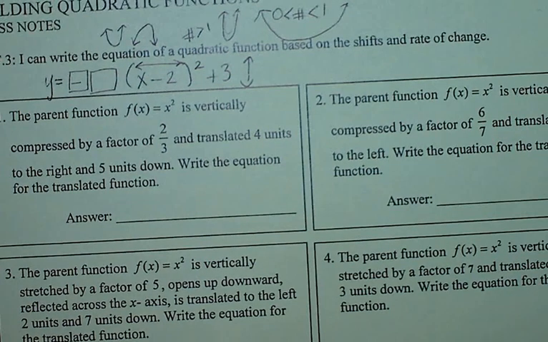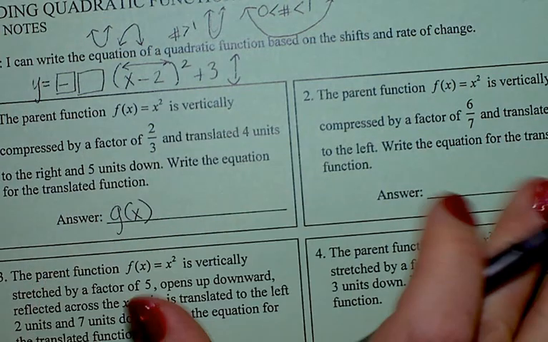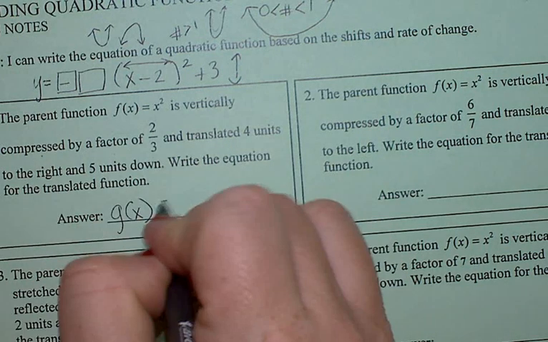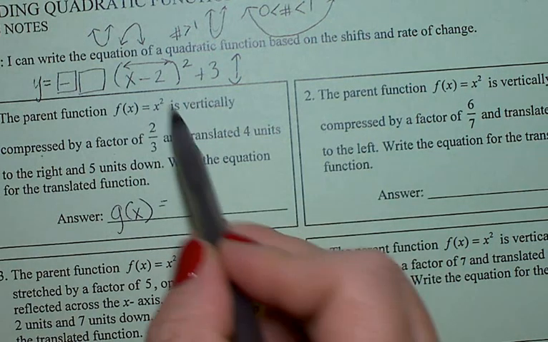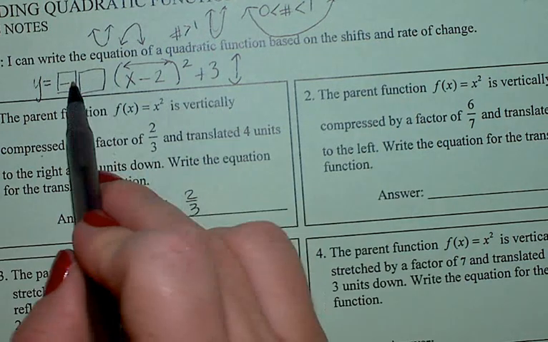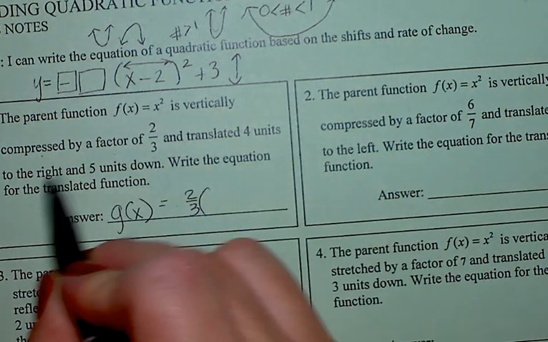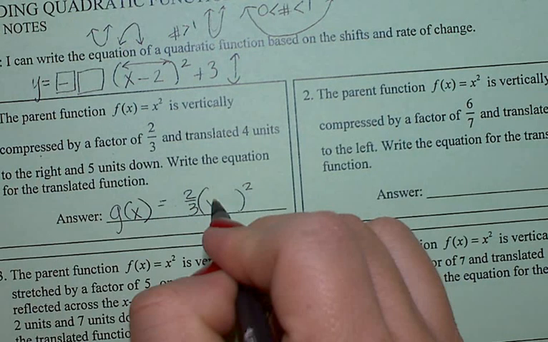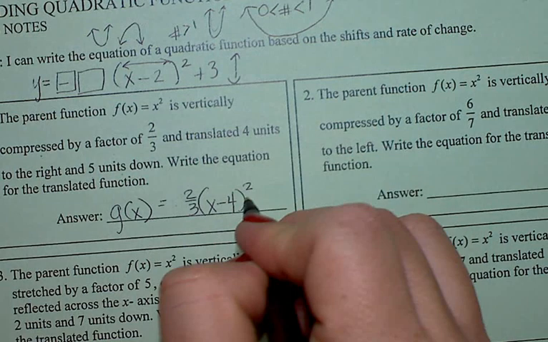Okay, getting started with number 1. We start with our parent function, and we're going to translate this. We're going to compress it. We're flattening it out by a factor of 2/3. It says nothing about opening downward or reflecting across the x-axis, so I don't have to put a negative out front. Then it says we're going to translate it 4 units to the right. So instead of doing x plus 4 like you would assume, it's opposite, x minus 4. And shift down 5, minus 5.